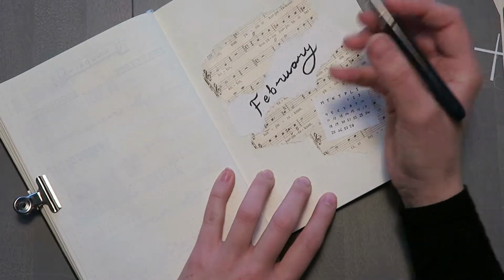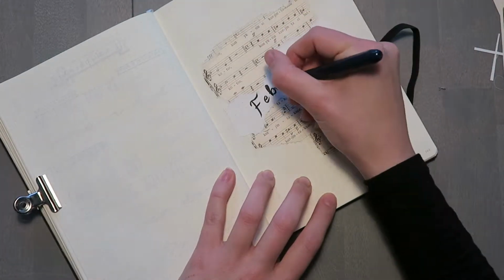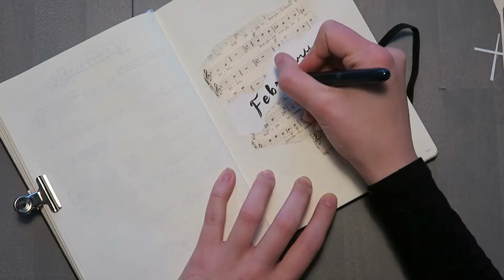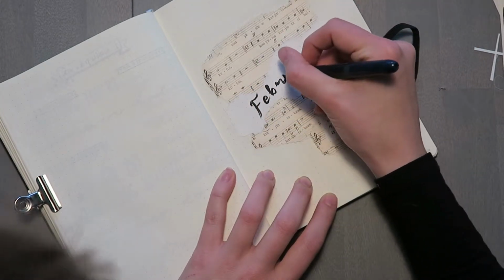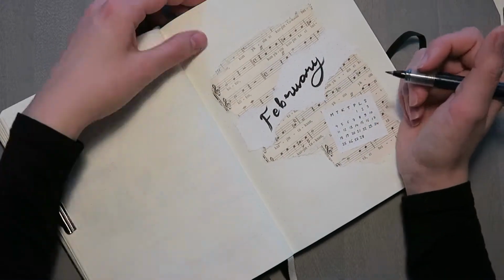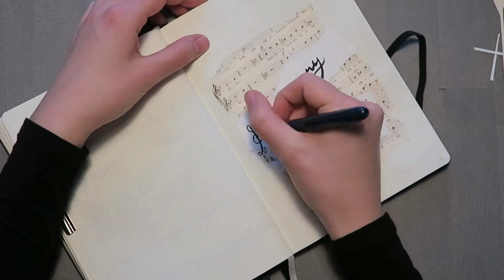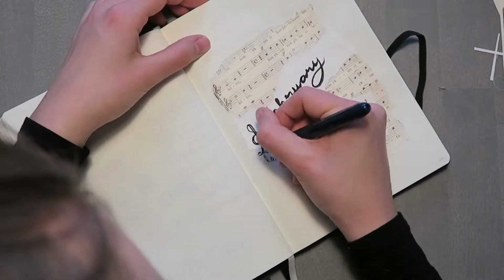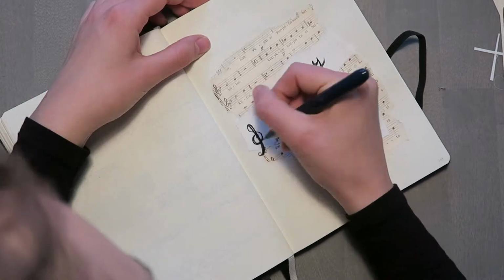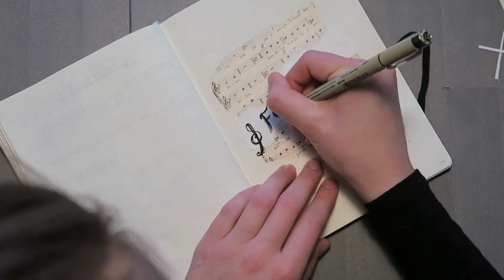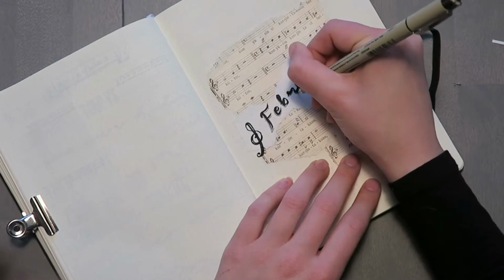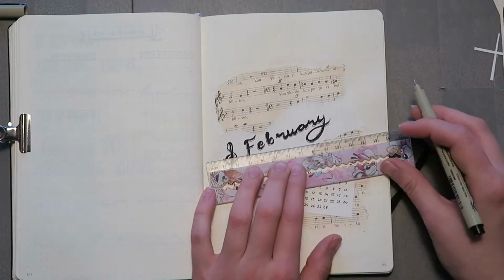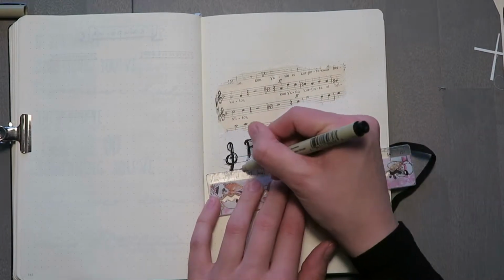I tried writing February in a nice font. I'm not very good at calligraphy, so I just improvised, but it looks alright. And to finish the whole thing off, I drew a G clef. I'm not sure what's the name of the thing, but it's the G note where the notes start in the sheet. So the symbol, and then I just drew the lines of the notes, or where the notes would sit in the sheet. I'm so sorry, I don't know the correct words.